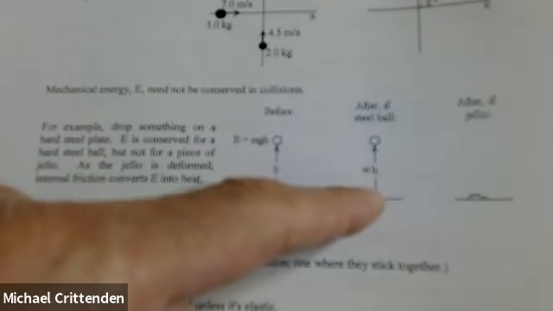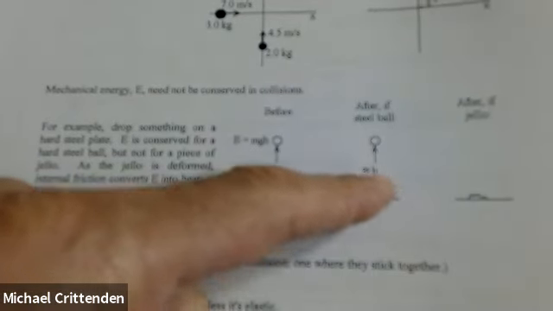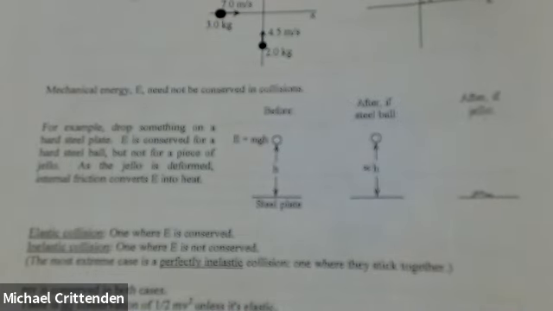One other thing I should say, approximately equals in this case, but there are such things as collisions that are truly perfectly elastic. Terminology: an elastic collision, or to be precise, a perfectly elastic collision, is one where the mechanical energy is conserved.